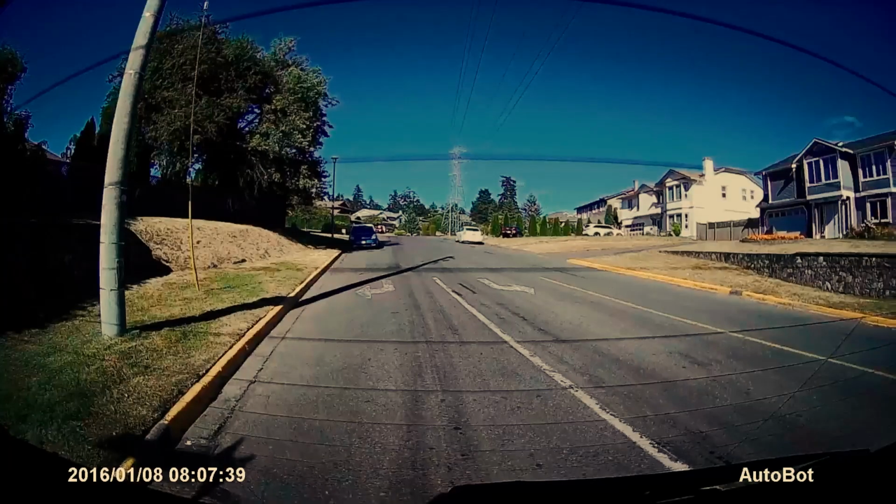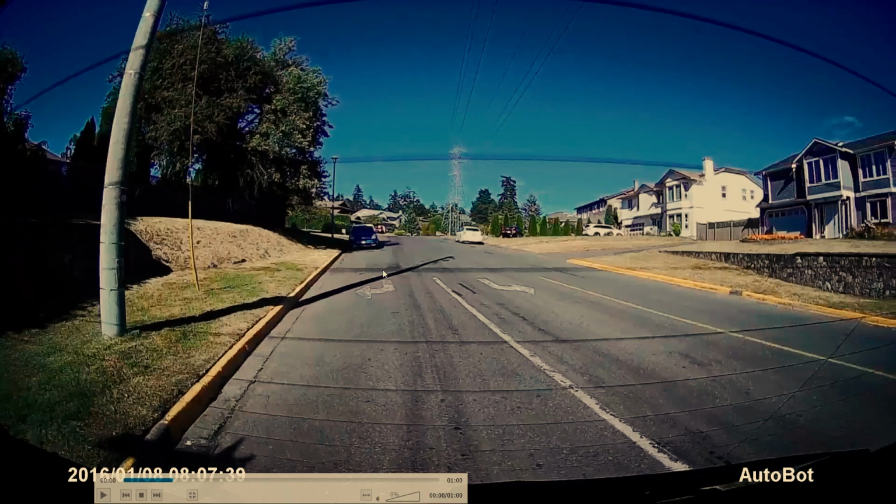So in this video, we're coming up to make a right turn at a regular stop sign. So we've stopped at our stop line. As we approach, obviously we signaled. Once we stop, we shoulder check to the right to make sure there's no one in our blind spot that we've missed.